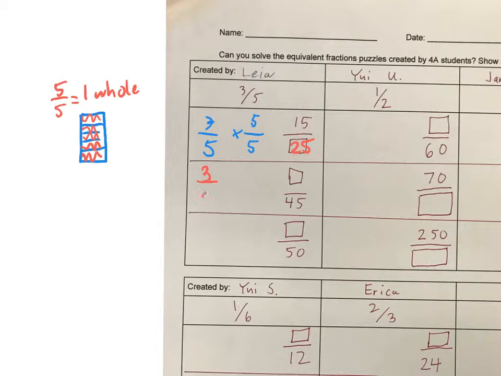How about 3/5? Now, you're looking at the denominator. 5 times what will give you 45? The answer would be 9. So you need to make 9/9 because that's the same as 1. And the top, you're going to have 27 there. Get that?